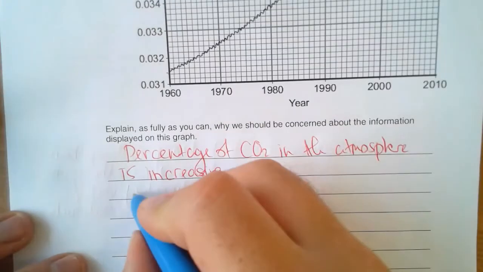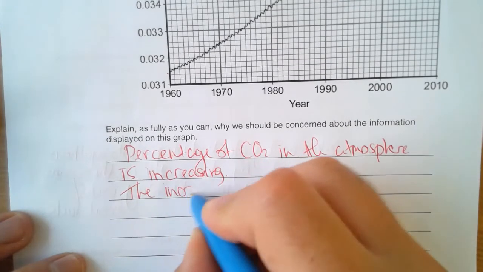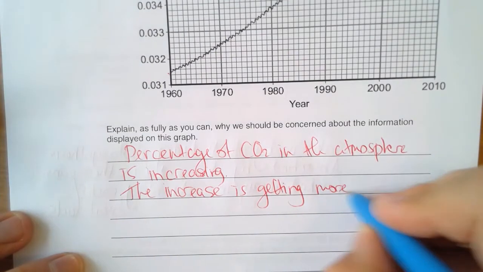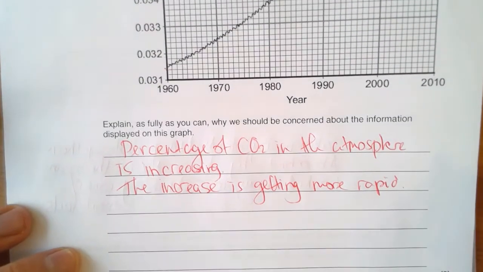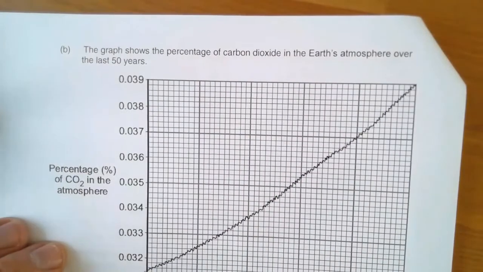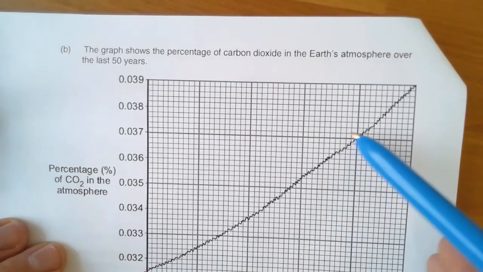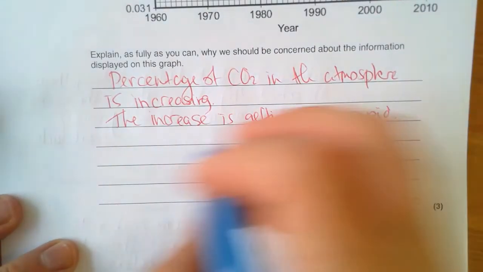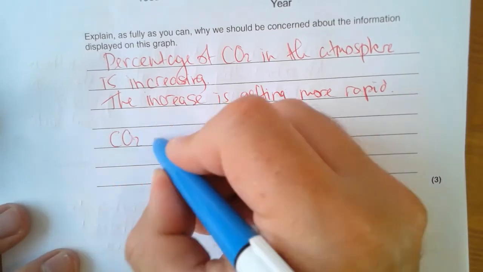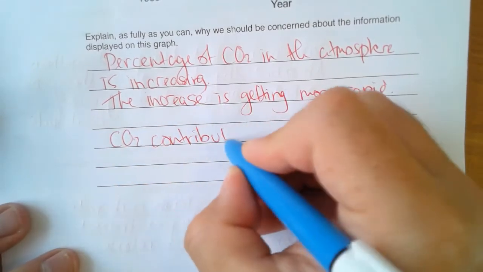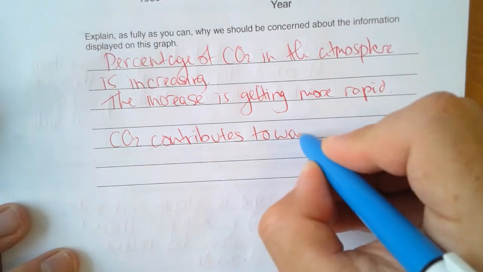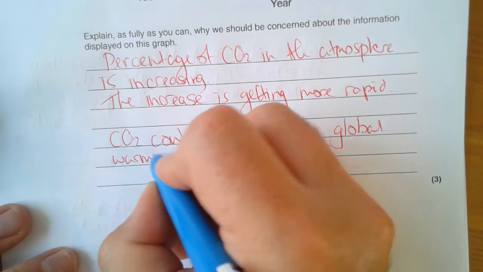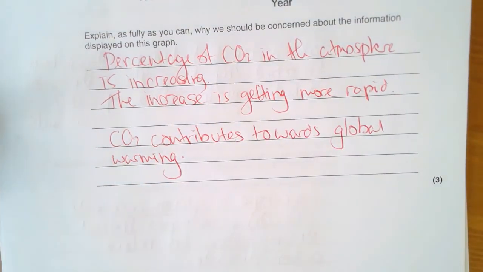Another thing to note is the increase is getting more rapid, so the situation's been getting worse over the last few years. So it started out quite a gentle increase, and as you can see it's got steeper and steeper and steeper, so it's definitely getting faster. And the last marking point will be for saying that CO2 contributes towards global warming, which is bad.